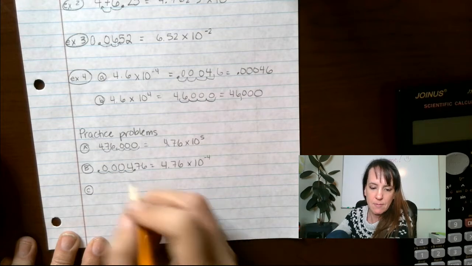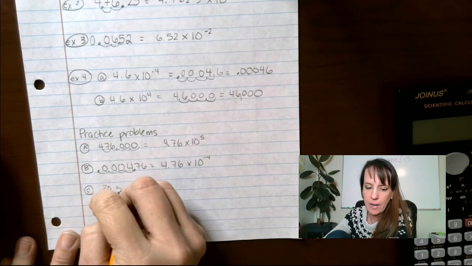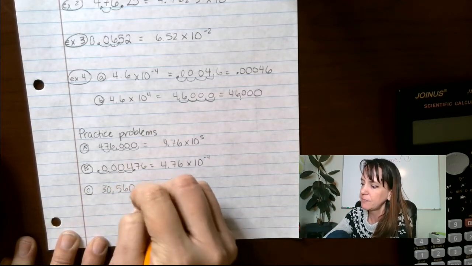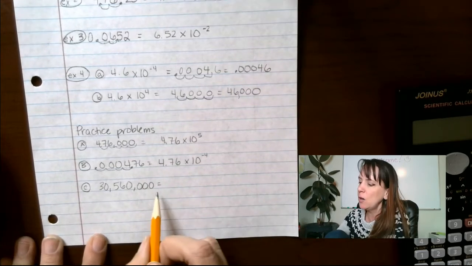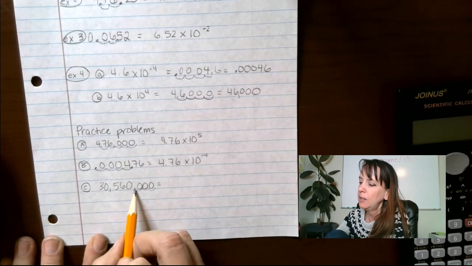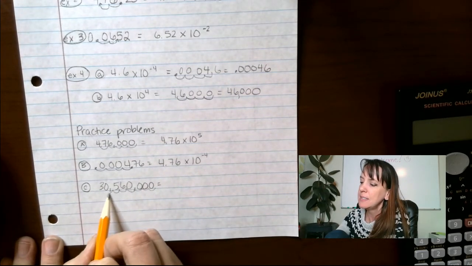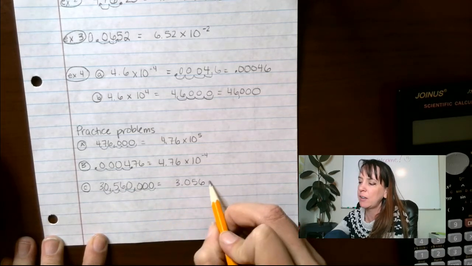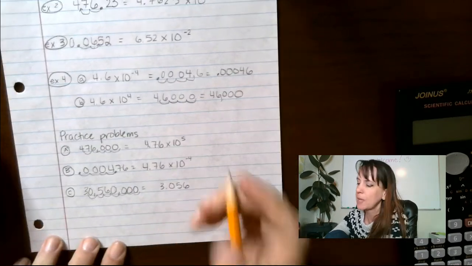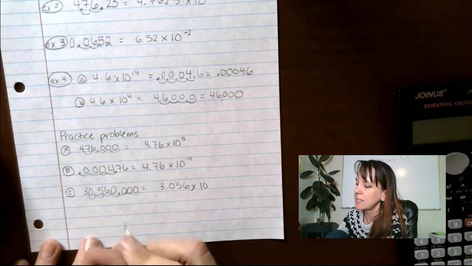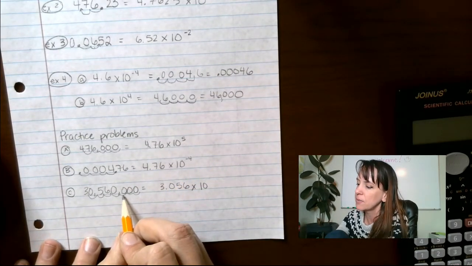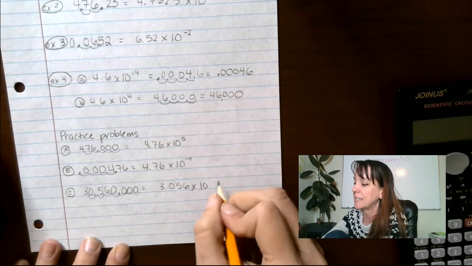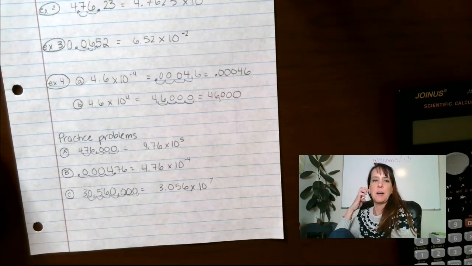C, 30,560,000 equals. So we're going to go 1, 2, 3, 4, 5, 6, 7. 3.056. Notice I'm not writing all those extra zeros, right? Because there's no point. Times 10 to the, did I say 7? 1, 2, 3, 4, 5, 6, 7. I did. Okay. Whew. Good. It's the positive 7.